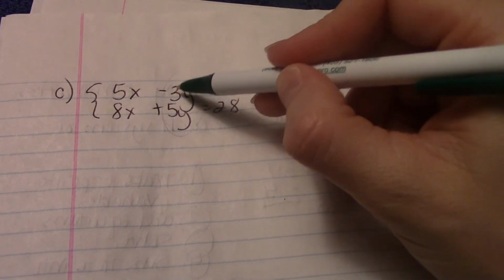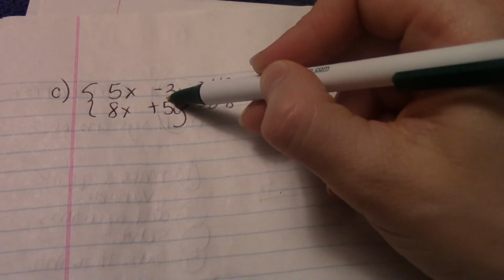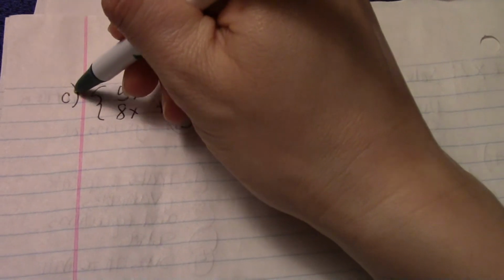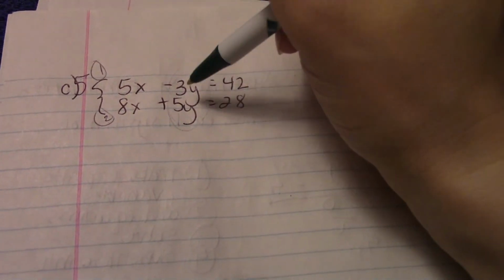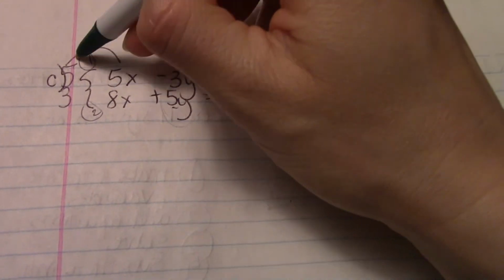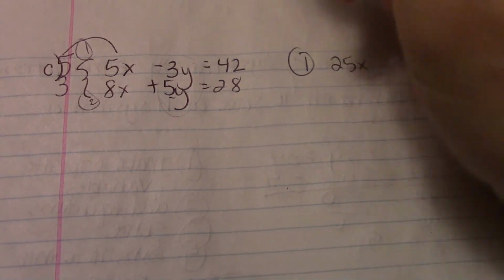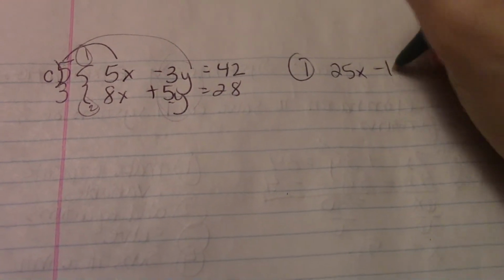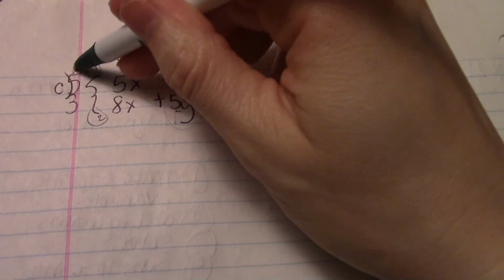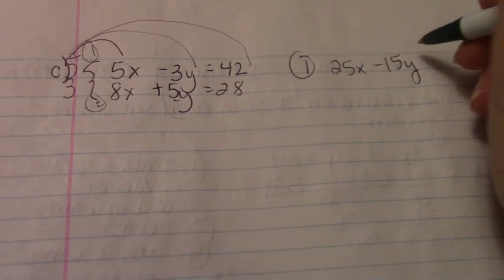Now, what number do both 3 and 5 go into? They both go into 15. So what makes this 15? That would be a positive 5. So my equation 1 will be times positive 5. My equation 2, I need this to be 15. So 5 times what gives me 15? 3. So now I'm going to take that 5, remember it goes to each one of these. 5 times 5, my new equation 1 is 25x. 5 times negative 3 is negative 15y. And 5 times 42 is 210.